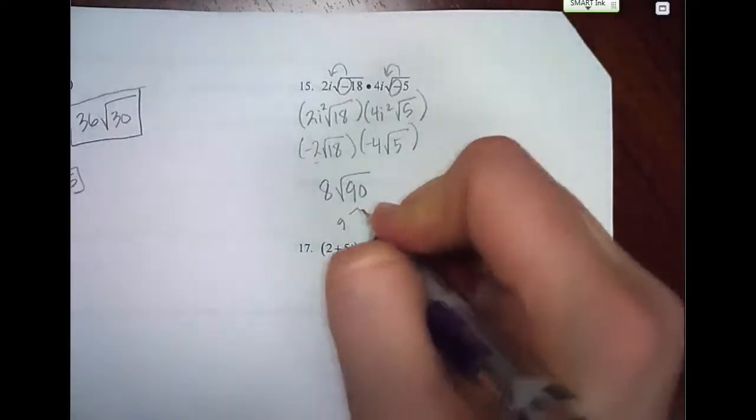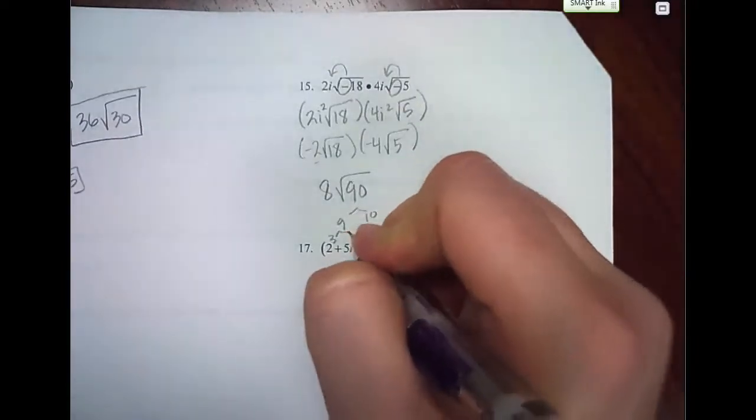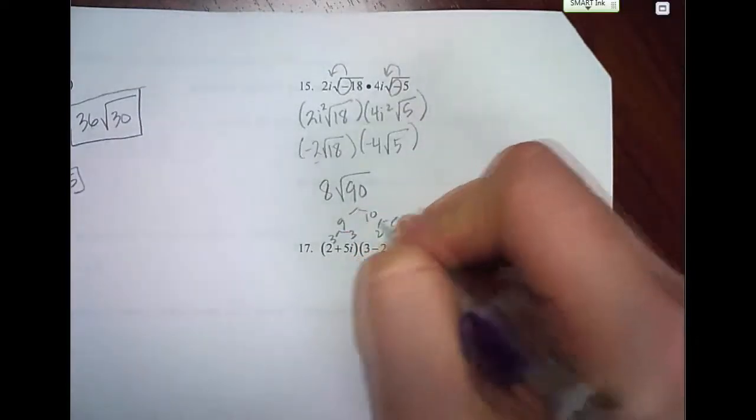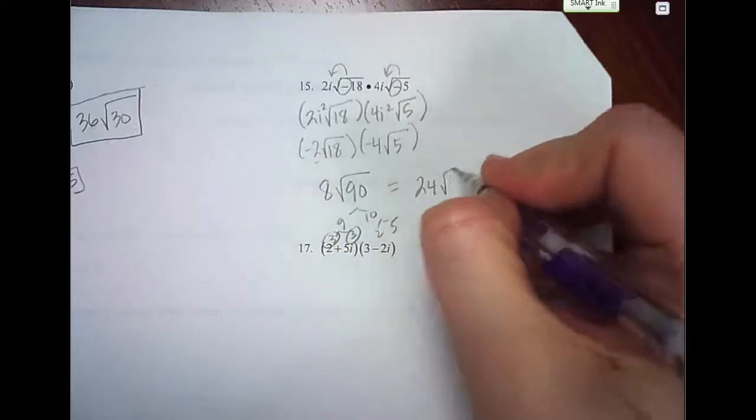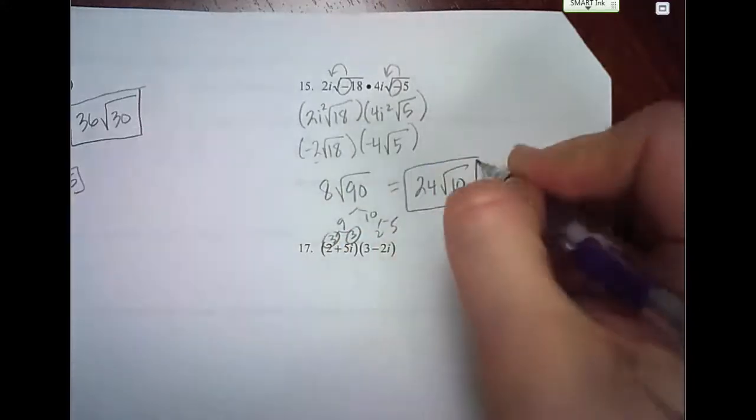So this is 9 times 10, 3 times 3. So we have a group of 3's. 8 times 3 is 24, and I have a 10 left on the inside.